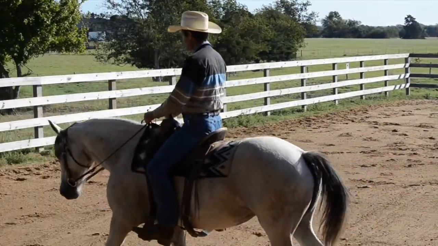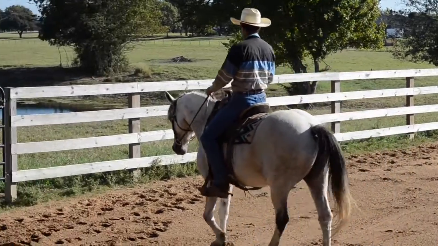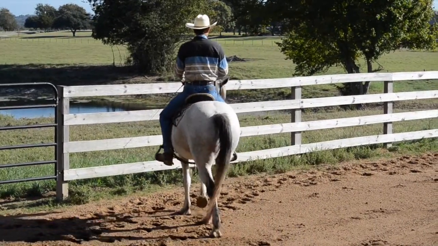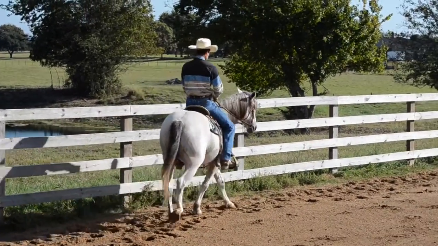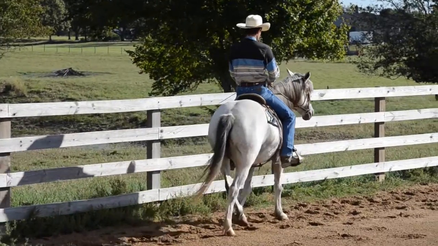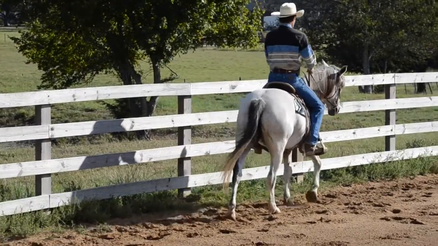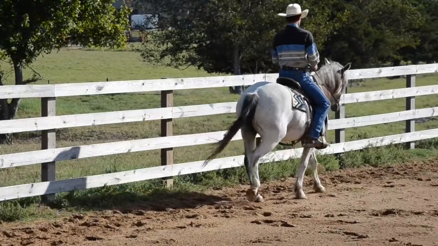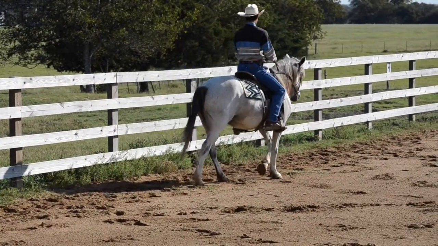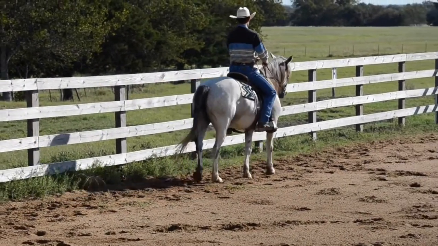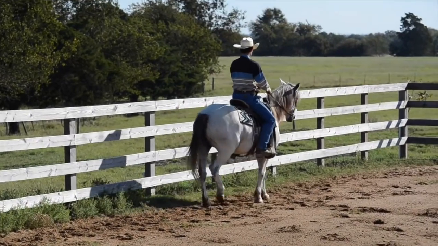Your haunches in is what it says, or it's also known as Travers. So you're moving your horse's hind end to the inside, the horse is bent to the inside, and then haunches out is as I change the bend to the outside, I change the angle to the outside.